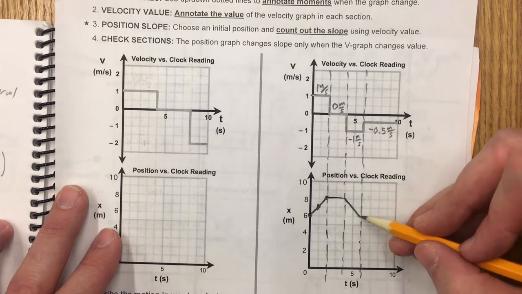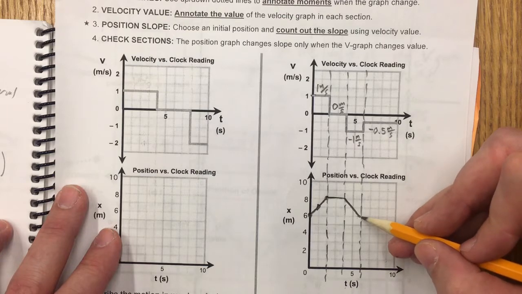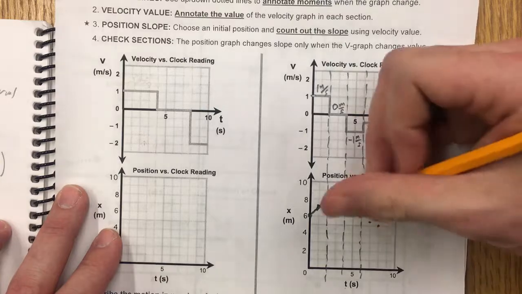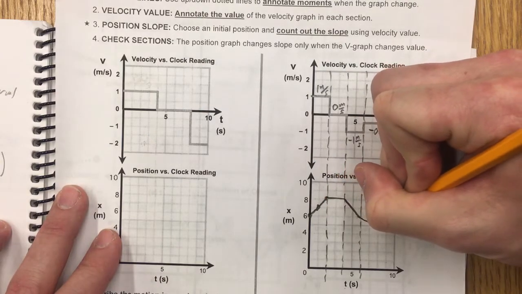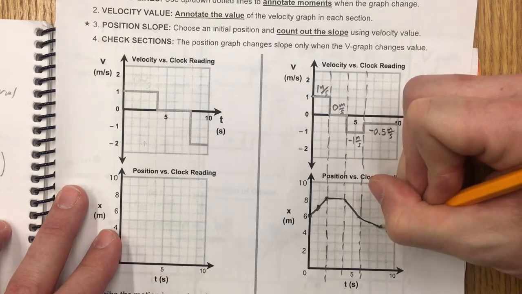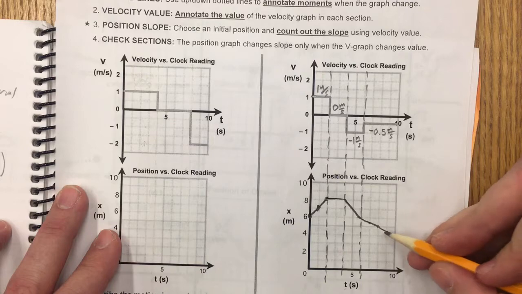Or instead of thinking about it as 1/2 meter per second, you can think about it as 1 meter in 2 seconds. The important thing is you are drawing a line with a slope of 1/2, or the rise is -1 and the run is 2.